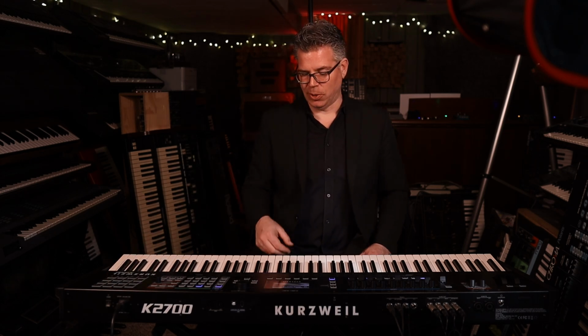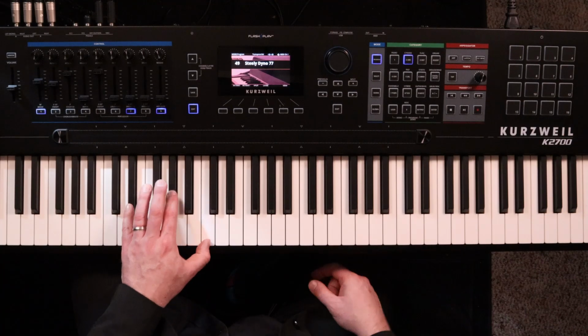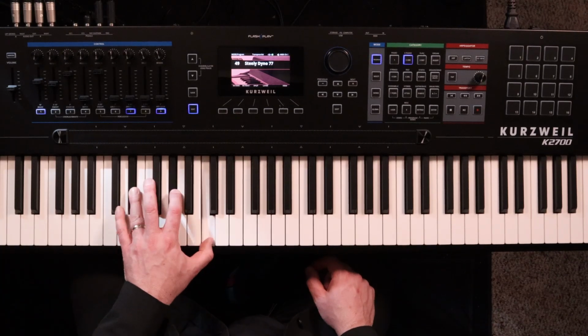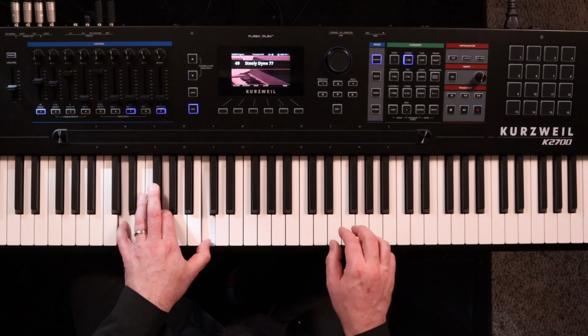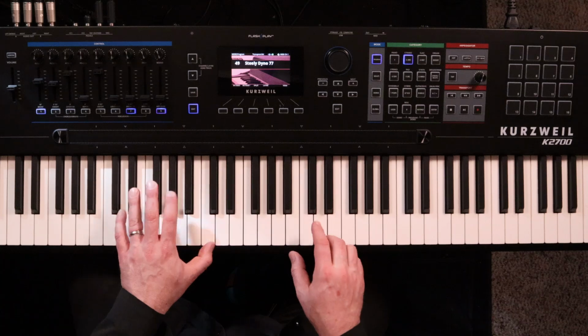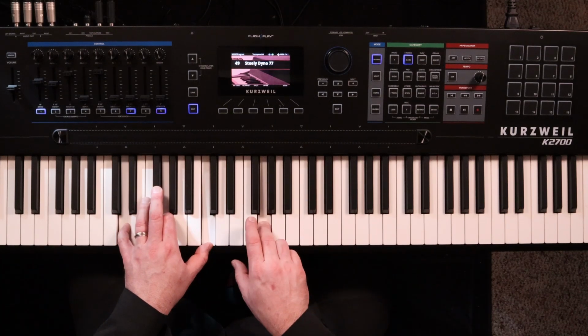Those are kind of Steely Dan chords, aren't they? Anyways, I'm getting sidetracked.